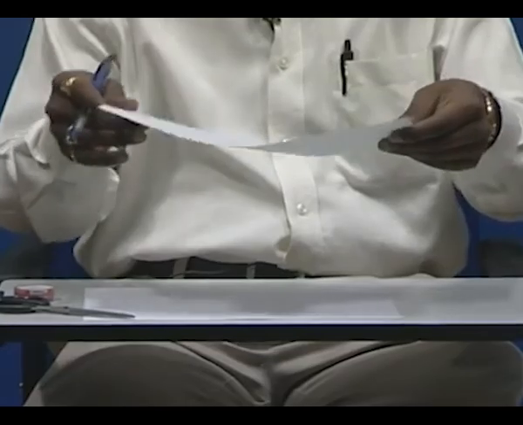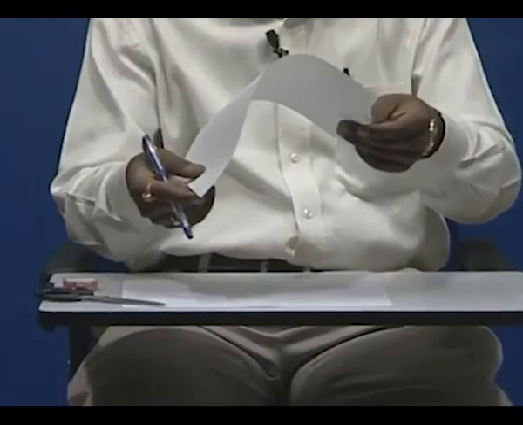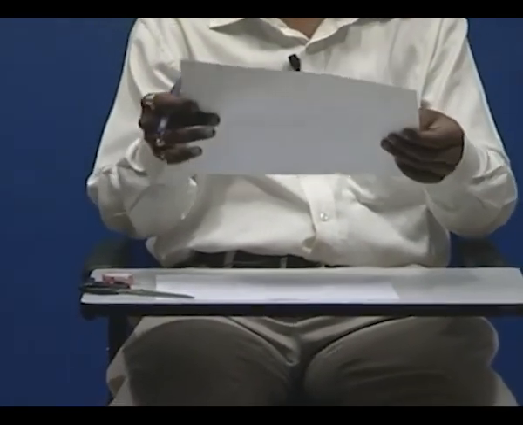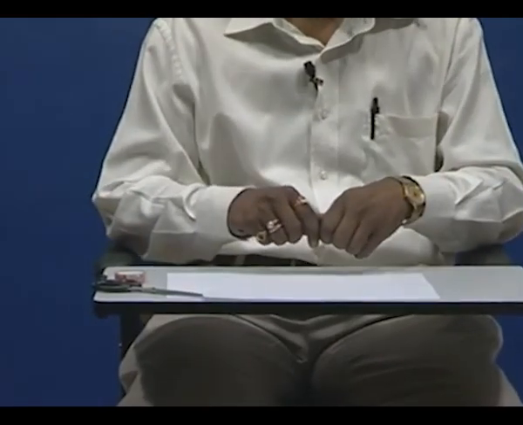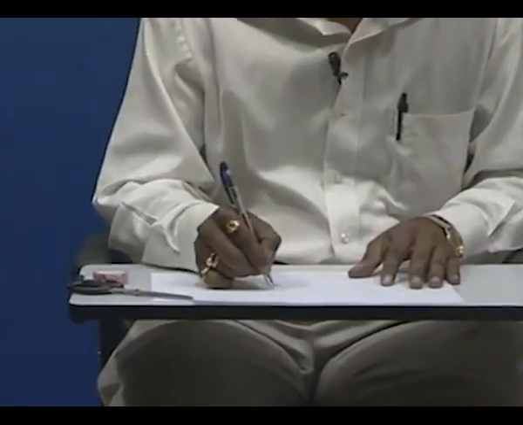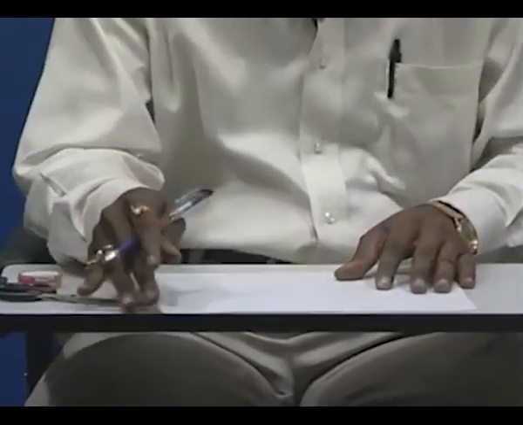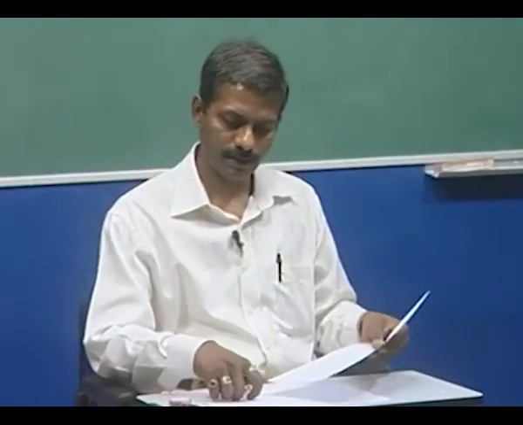So let's say we have this arbitrary surface here. It can have any shape. This surface is constituted by a set of points P. Let me take any portion of the surface and cut it.